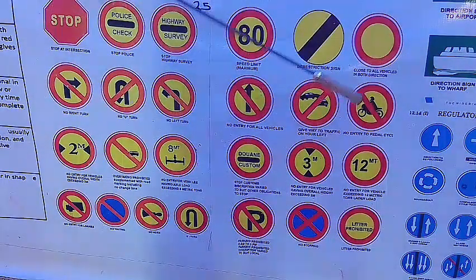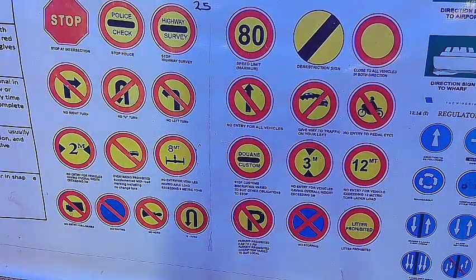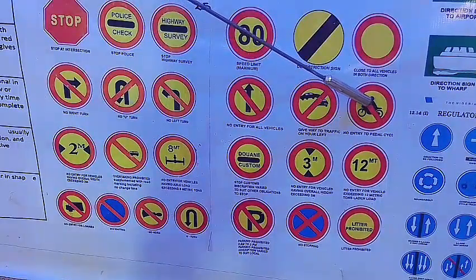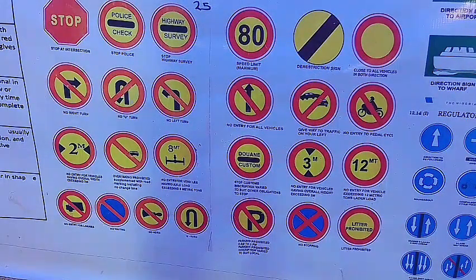Then the other one, which is no entry for pedal cycle. So these signs mean that no tricycle, motorcycle or bicycle or carts and wheelbarrows are allowed to move on this part of the road. So disobedience to this sign can greatly endanger the lives of the drivers. You understand? So anytime you see that, it means pedal cycles are not allowed on that.